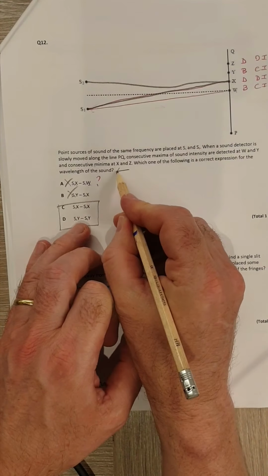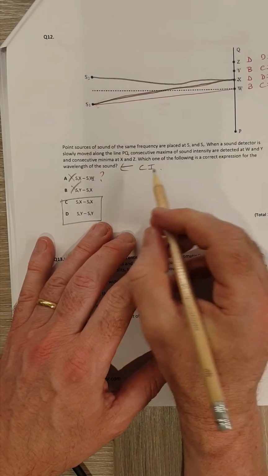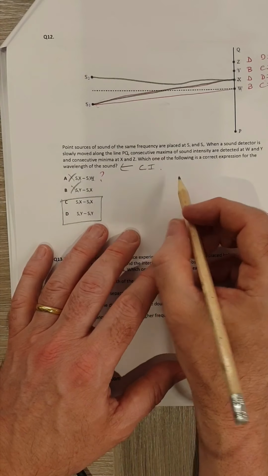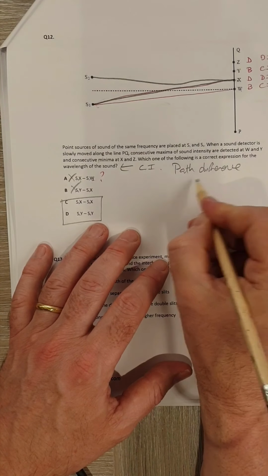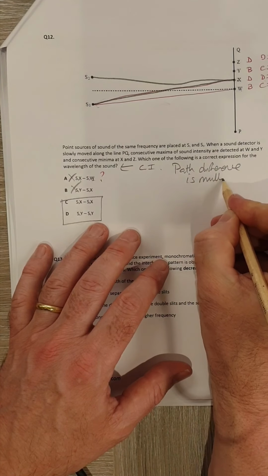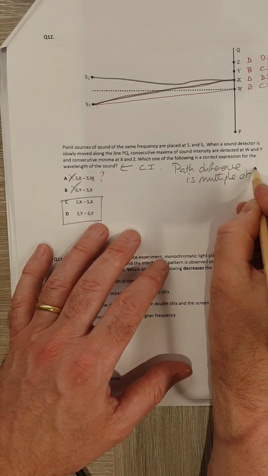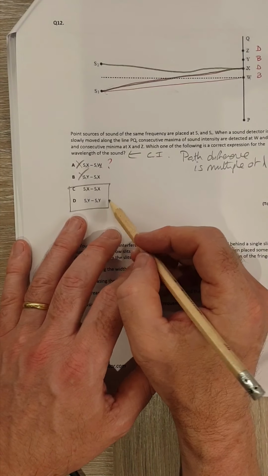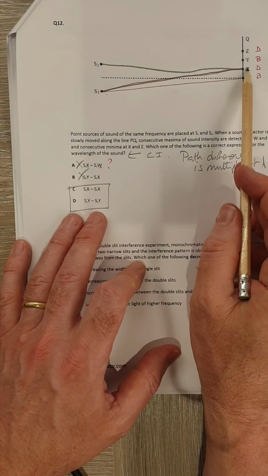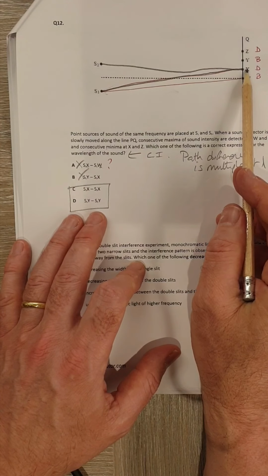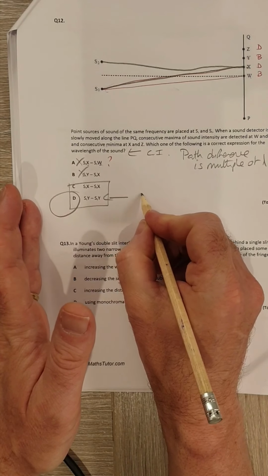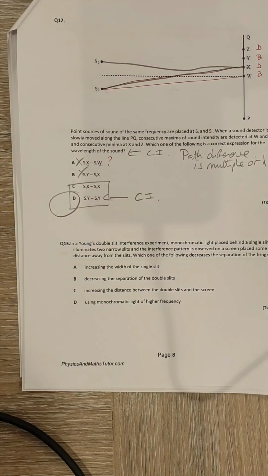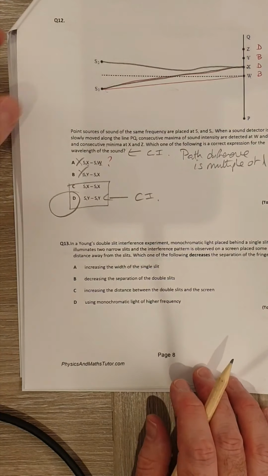So we're looking for constructive interference because the path difference is a multiple of the wavelength for constructive interference. So which one of these could it be? Well, at X we've got destructive interference, so it must be therefore D, because this is the one that is constructive interference. So for question 12, the answer is D.